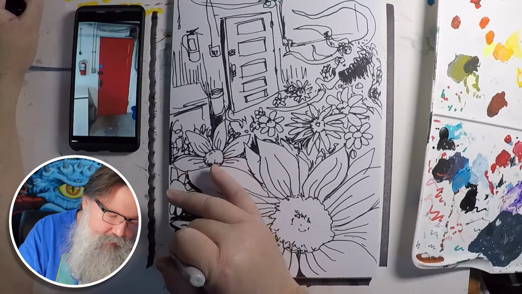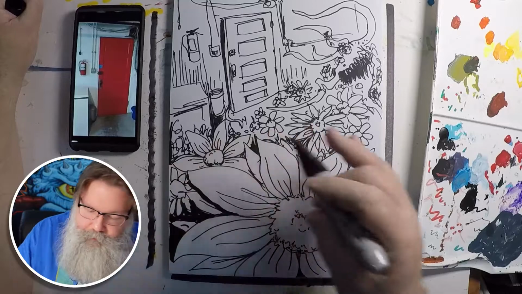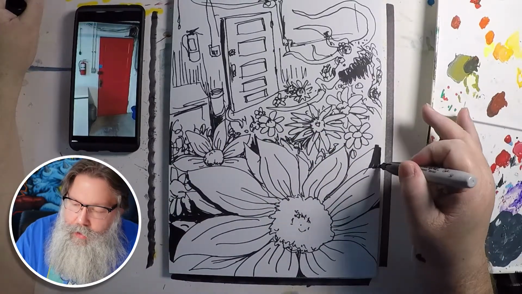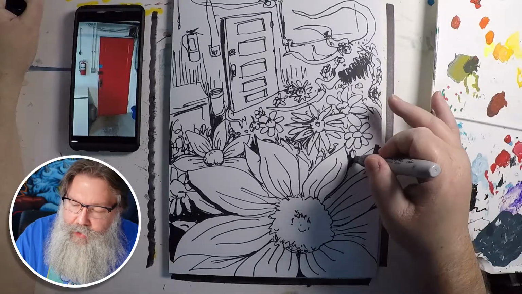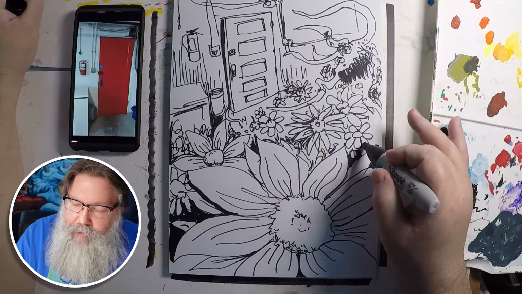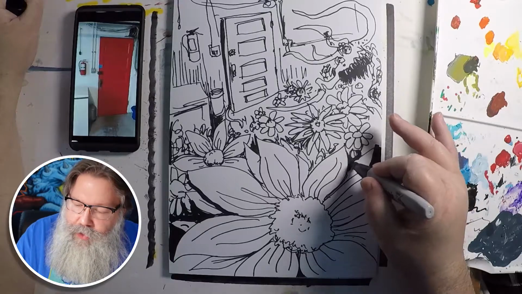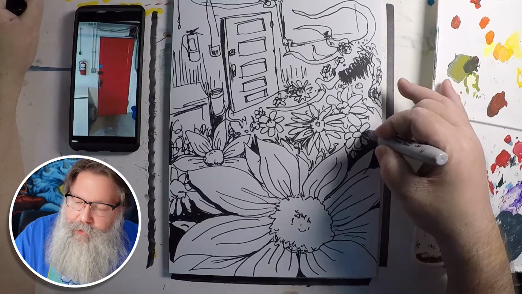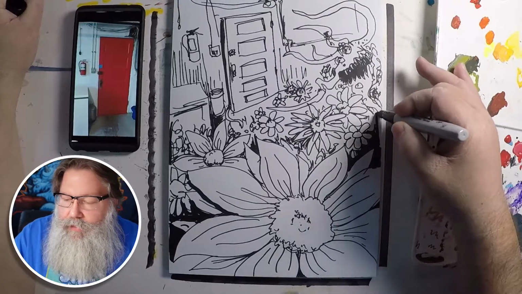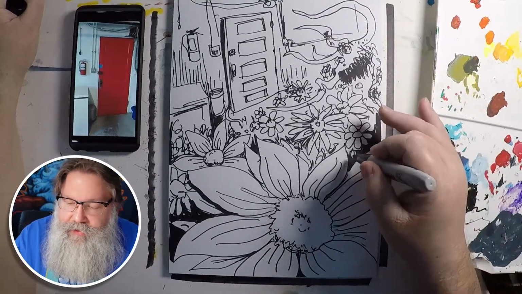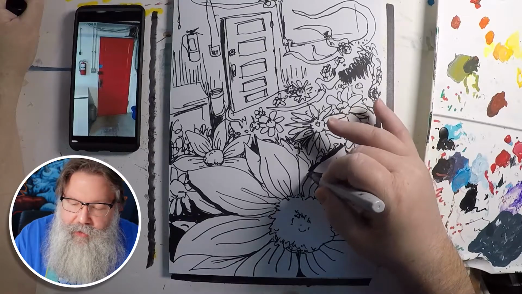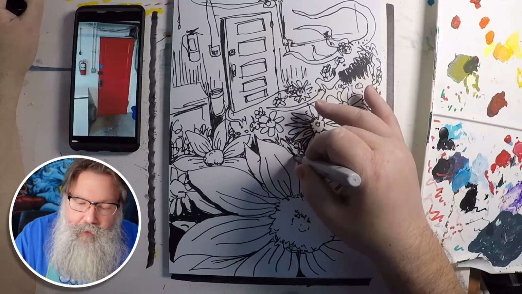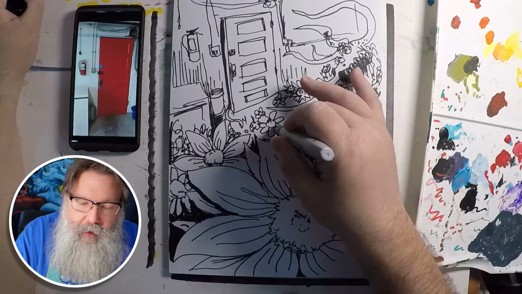Having the ability to control your line weight is pretty good. The more variety you can give to your line, the more interesting your drawing is going to be, and the more jumping off points you'll have if you want to take it a step further and make this into some kind of surreal painting. Or maybe there's just a part of it that you like. It doesn't have to be the whole thing.